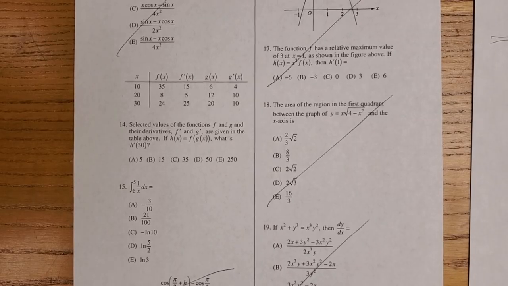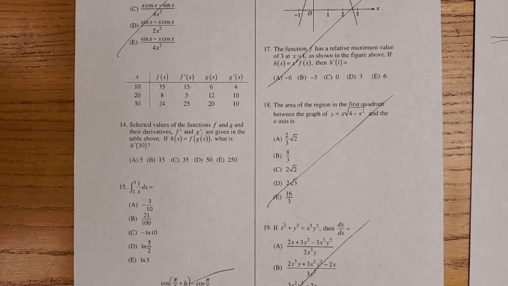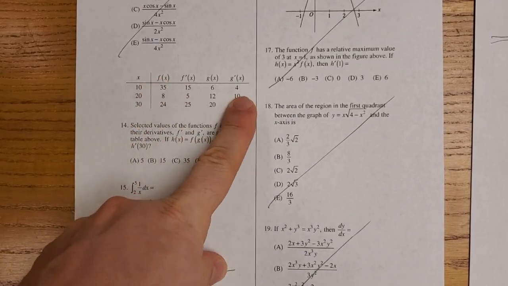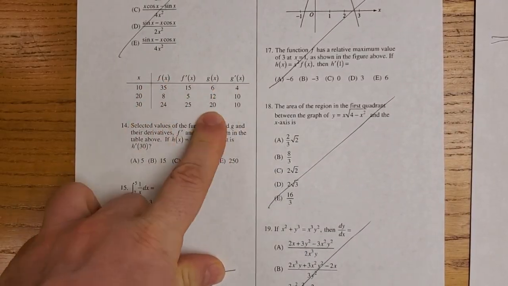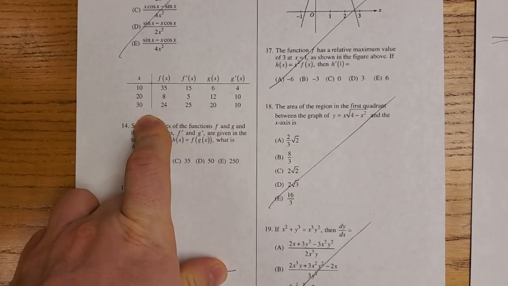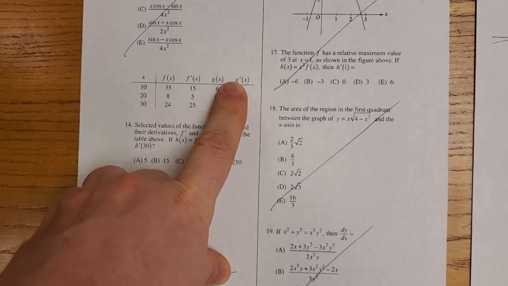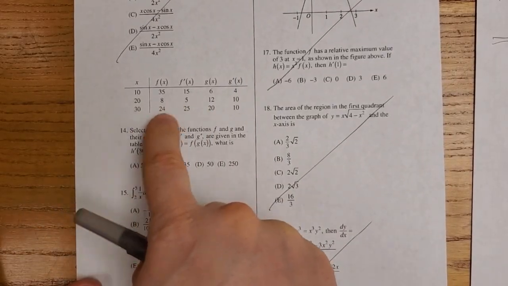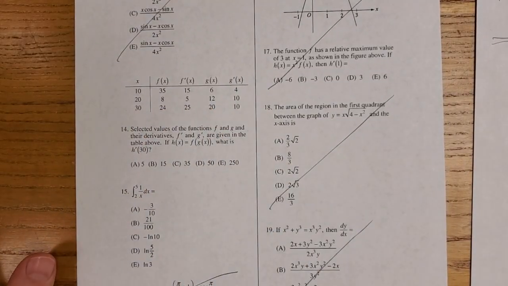Selected values of the functions f and g and their derivatives, f prime and g prime, are given in the table above. So we don't have the equations, but they're just giving us what the values would be. If we had the equations and filled in those values, we would get those numbers. We just skip a step.